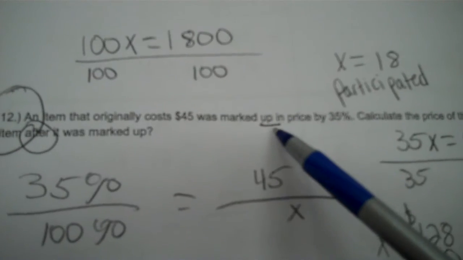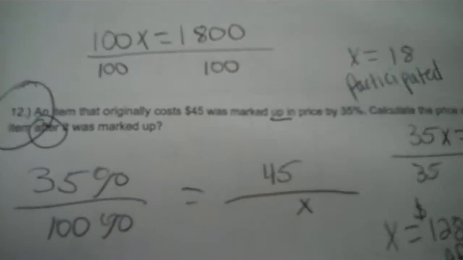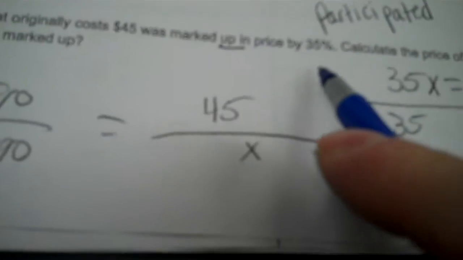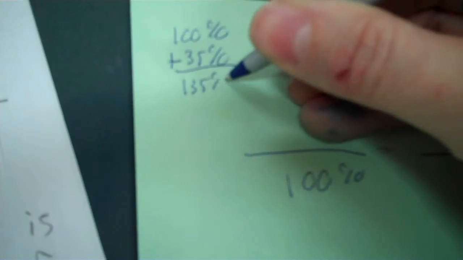So because we have up underlined, I don't want to put 35%. What I need to put instead is whatever 100% plus 35% would be. That's 135%, okay? So we want to go with 135%. We don't want to just go with 35%. We want to roll with 135%.